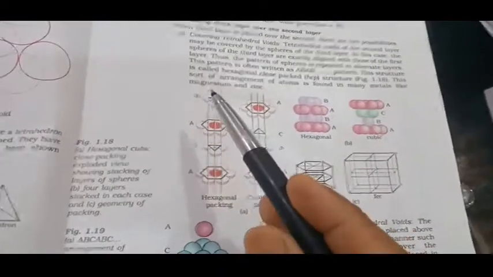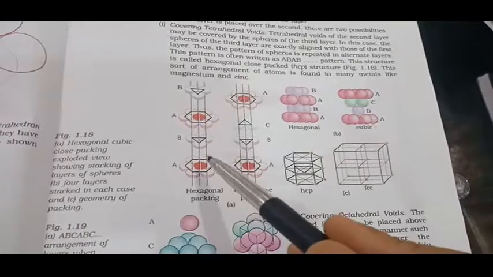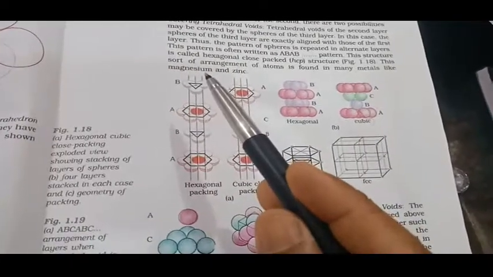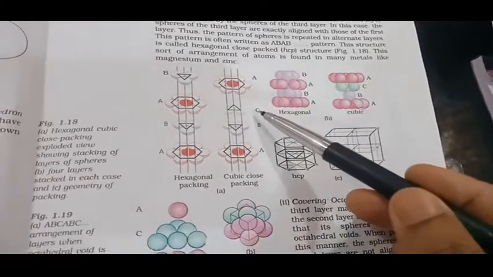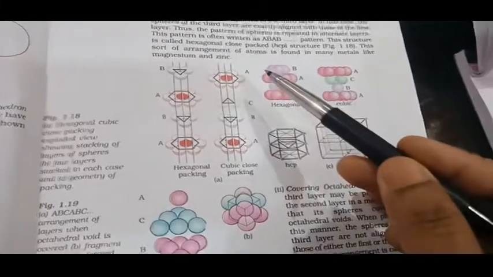Clear? Now when you observe this kind of arrangement, AB type of arrangement, when you are covering all the tetrahedral voids, which I have already shown you. And in the case of when you are covering the octahedral void, then it is ABC type of arrangement.